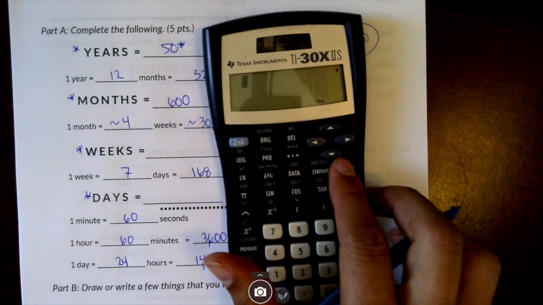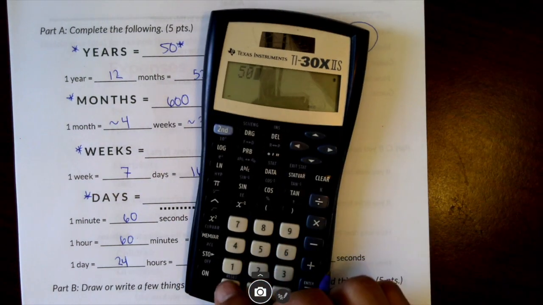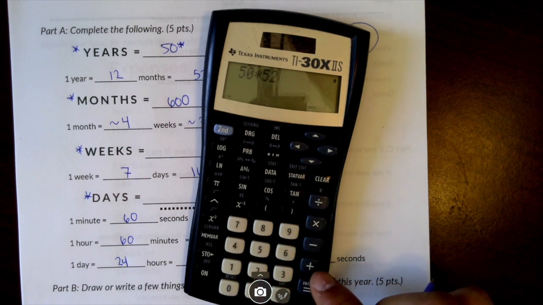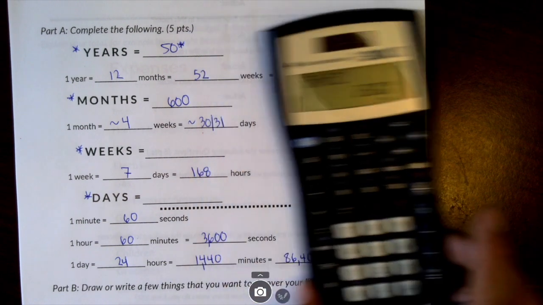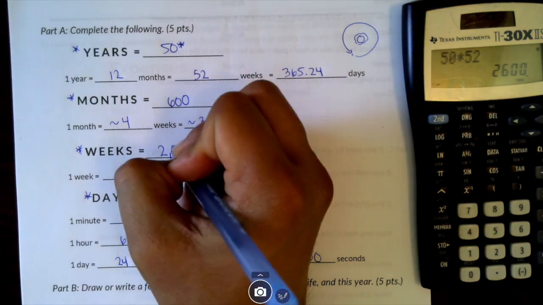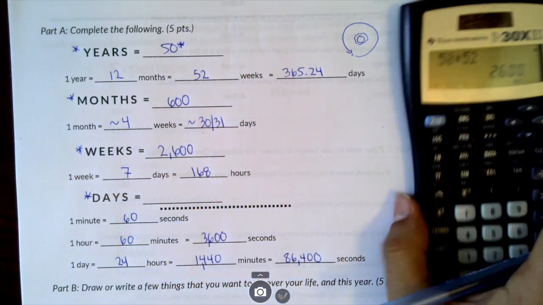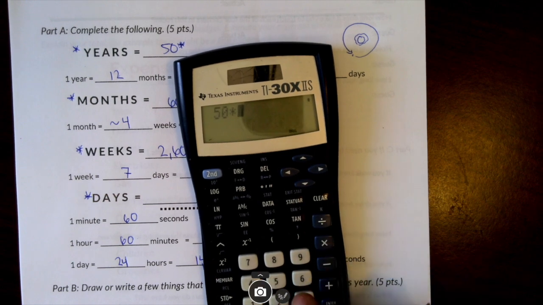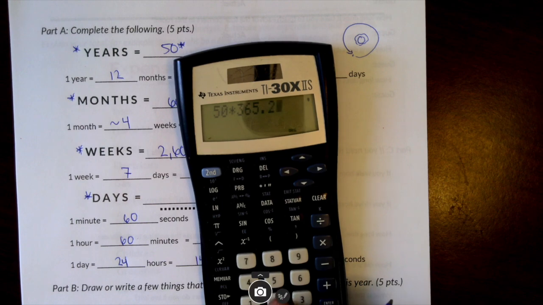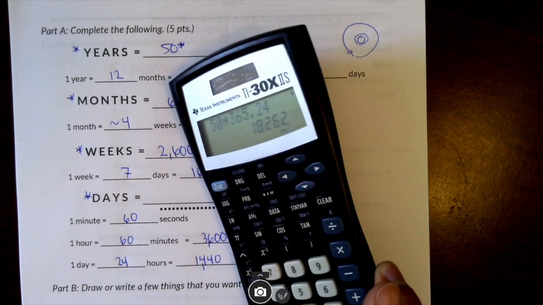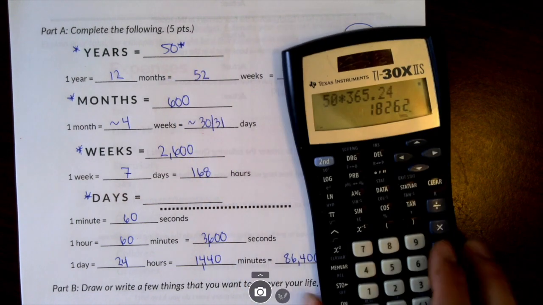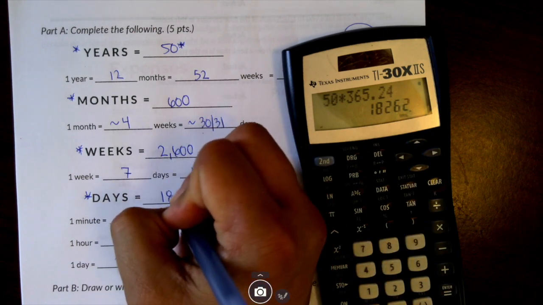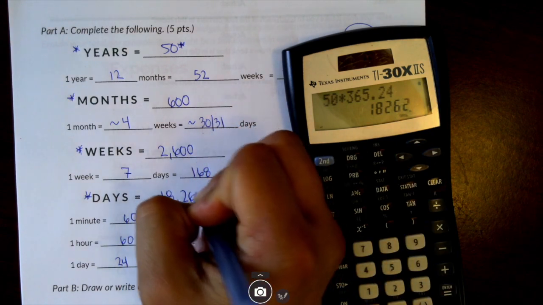Years, 50 times 52, because there's 52 weeks in a year, you have 2,600 weeks. And days, 50 times 365.24, you have 18,262 days, okay?